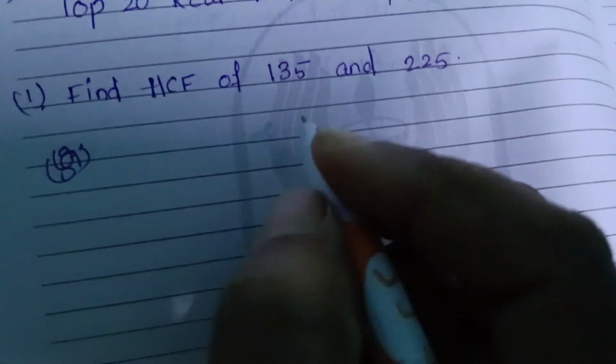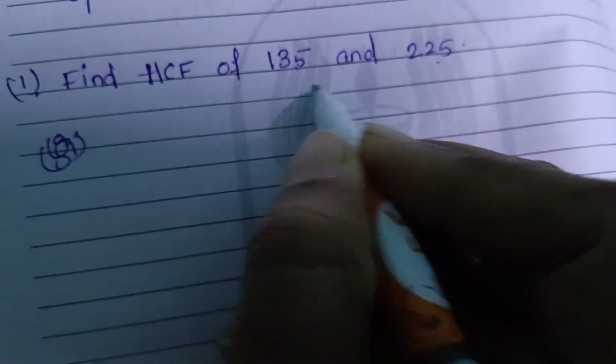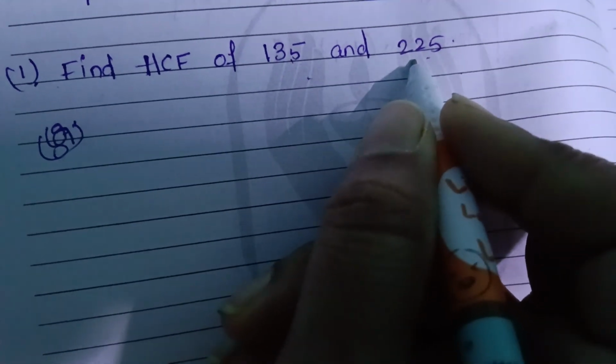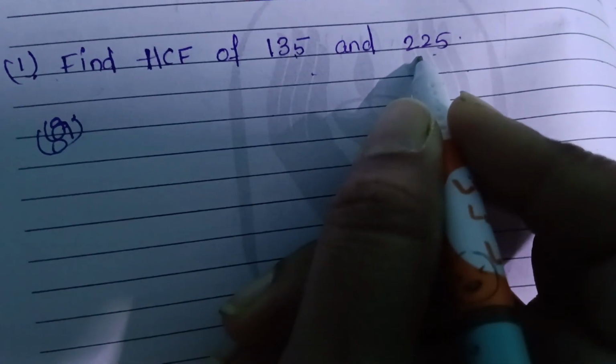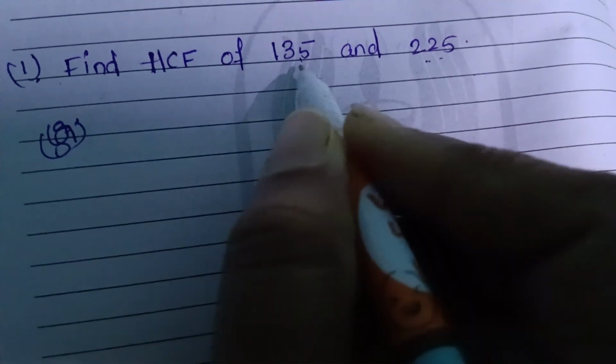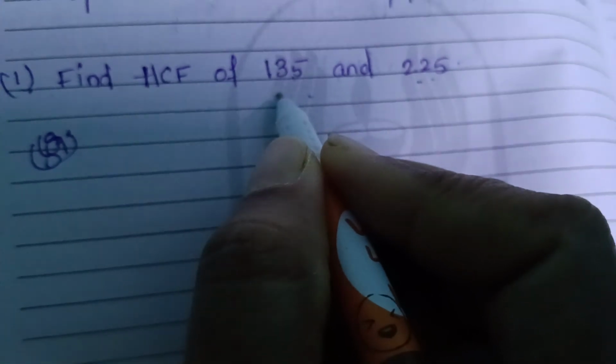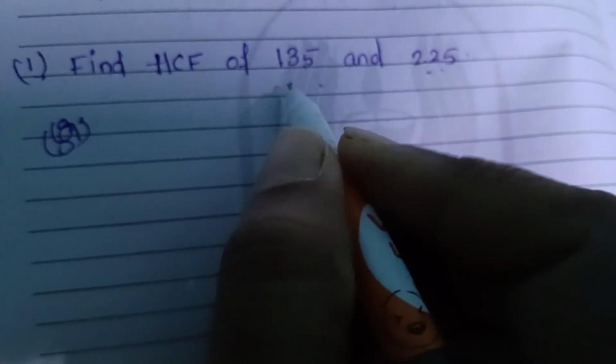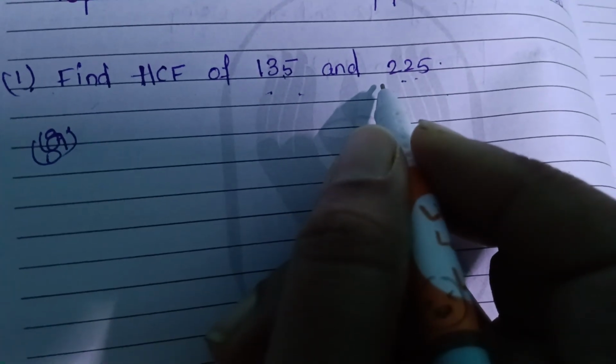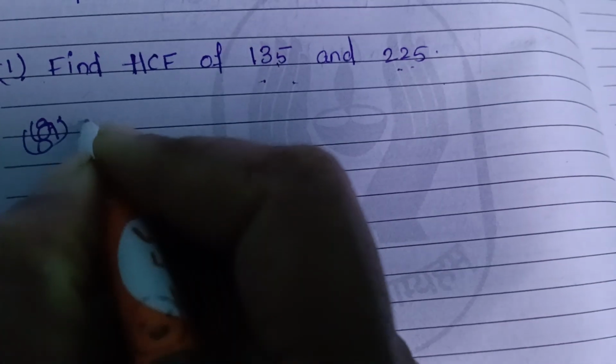Now, what is the biggest number among these two? 225. We have already discussed in a previous class that the bigger number should be divided by the smaller number, right? I think I have discussed the same problem in the previous chapter also. So we'll go for another problem, okay?